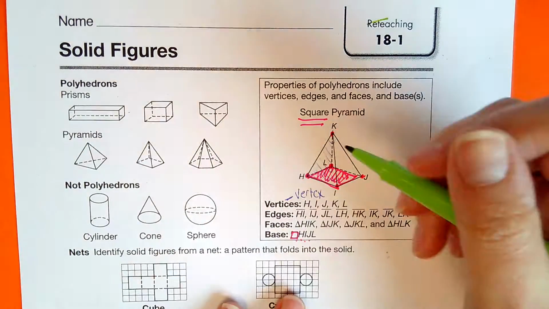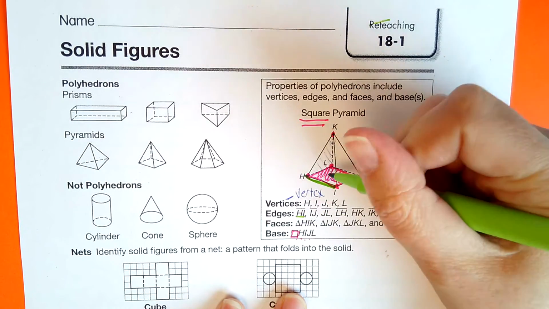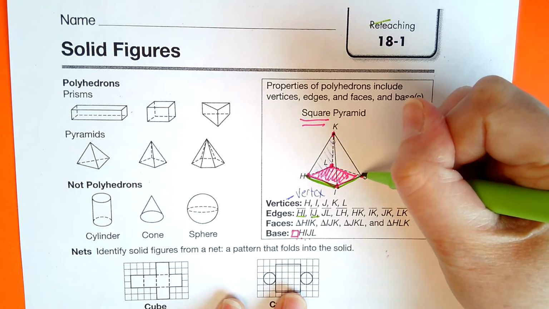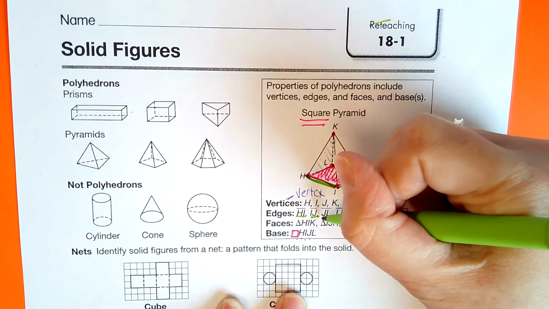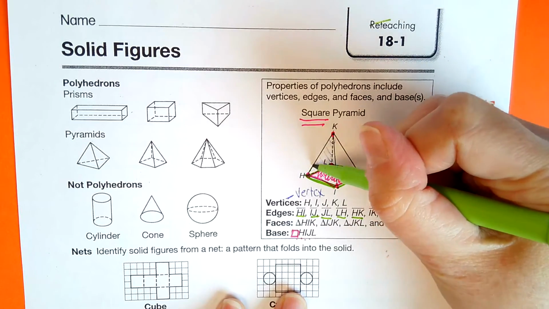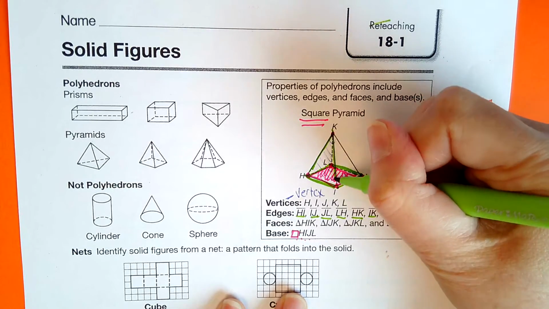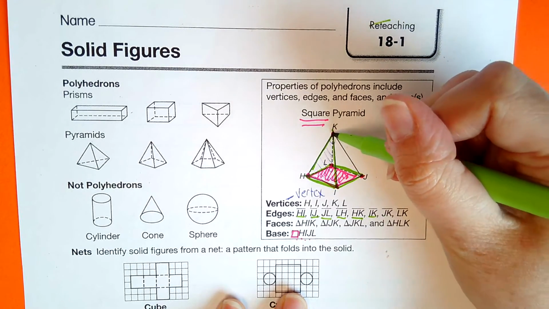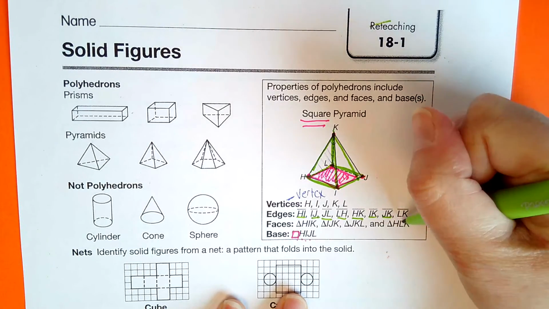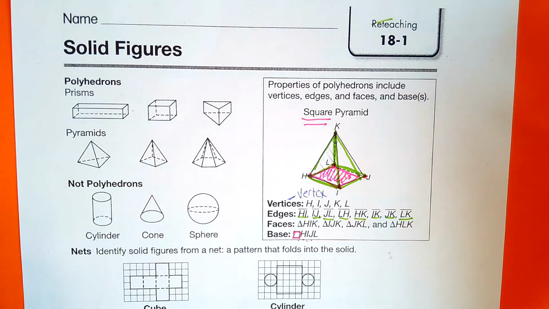HI, IJ, JL, see that's an edge, LH, HK, that's an edge, IK, JK, and LK. Right there in the back, and the ones in the back are usually shown as a dotted line because when we're working with three-dimensional shapes, it's hard to draw them on a two-dimensional page. So the back sides will usually be dotted lines in these figures.